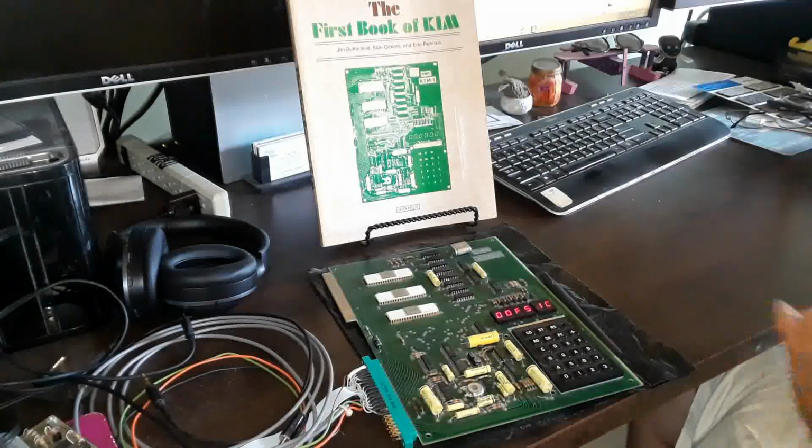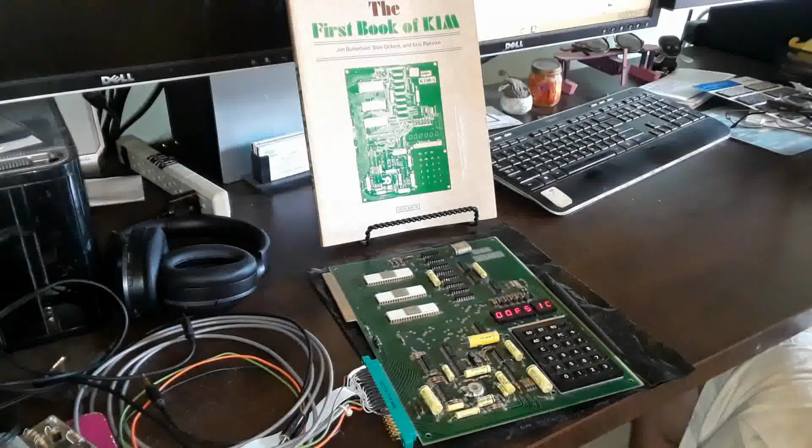Anyhow, it looks like we've decremented X down to 1C, which is basically a 28 in decimal. So we would have at least 28 more times to go through this to finally get through this loop.